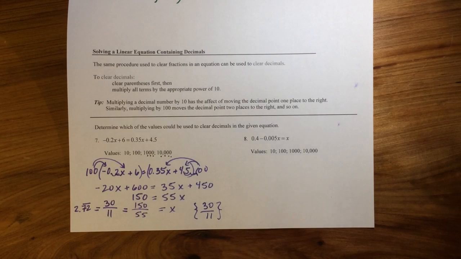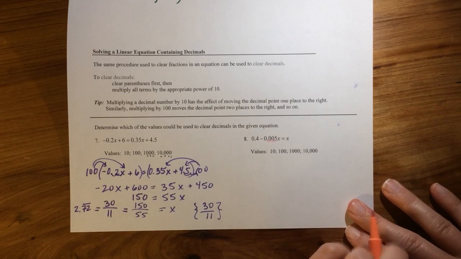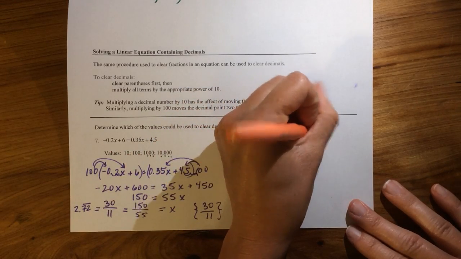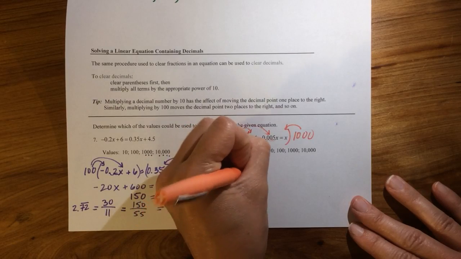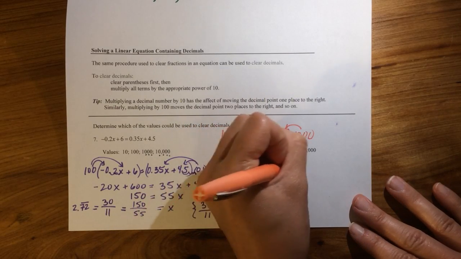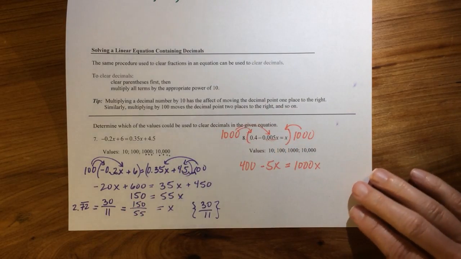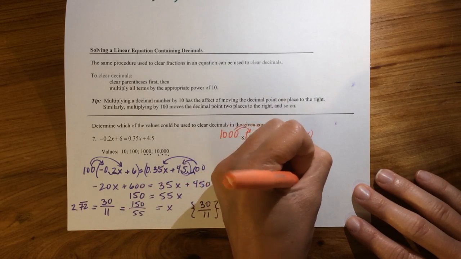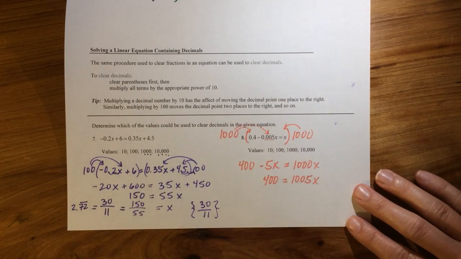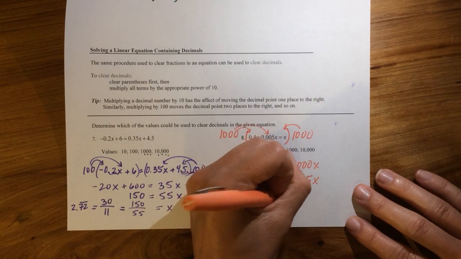Ta-da! All right, for number 8, what would we need to multiply through by? How many places do we have to move the decimal over? 3. So that means we're going to multiply by 1,000. So I've got 400 minus 5x equals 1,000x, right? Because there's an invisible 1 right here. I'm going to add this 5 over, so 400 equals 1005x.